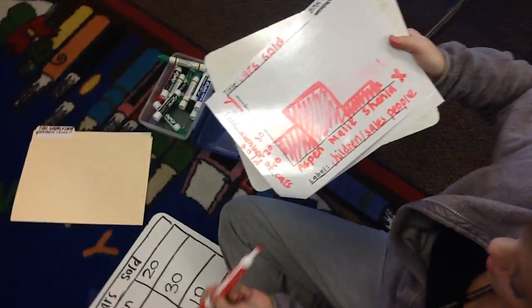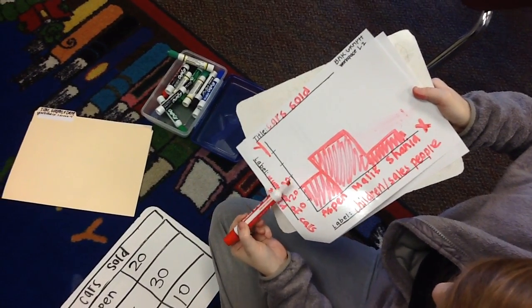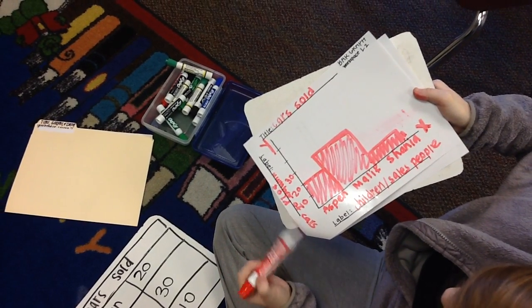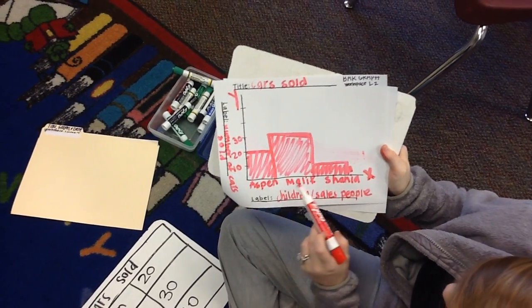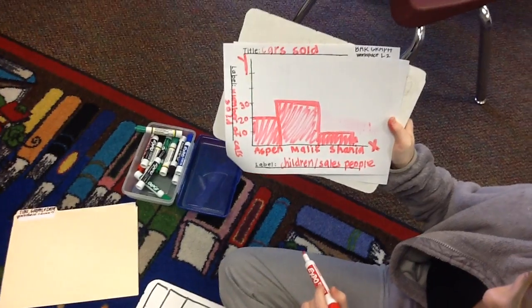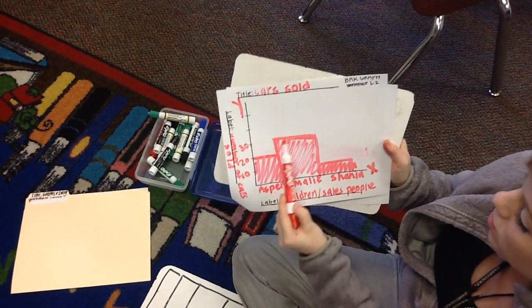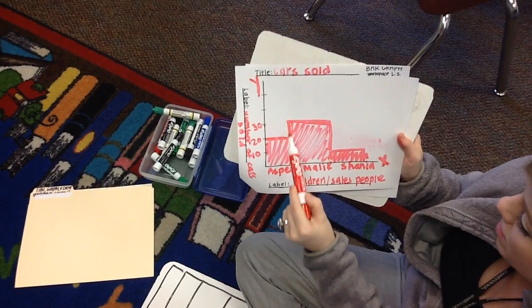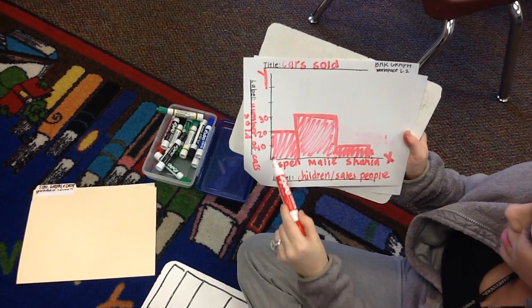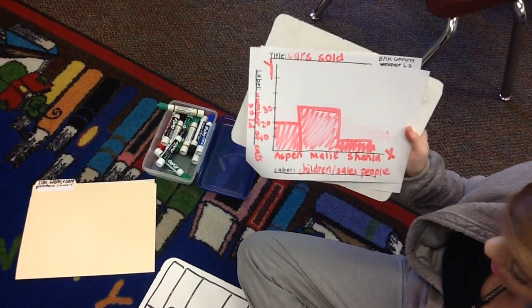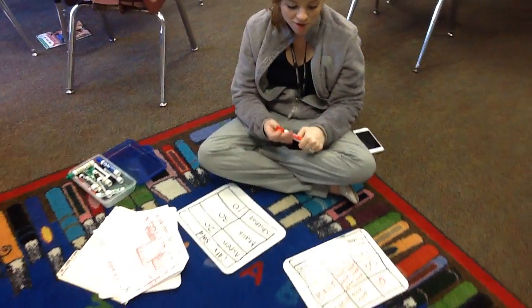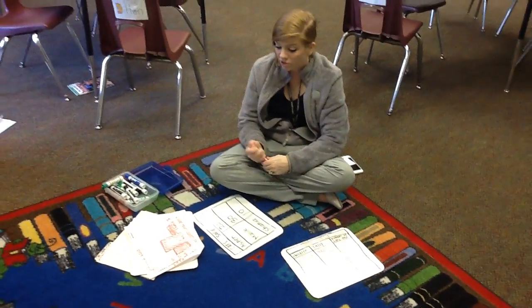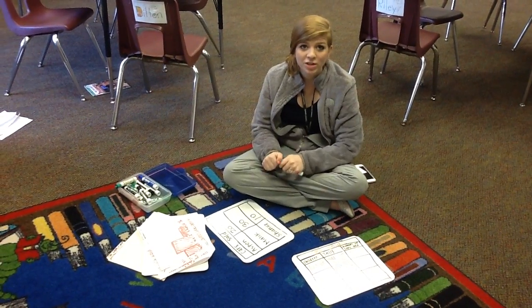You can see how I labeled everything. The title is Cars Sold. My label on this side, because this is where I put my numbers, is going to be the number of cars sold. And down here is going to be my salespeople, which were Aspen, Malik, and Shania. And here, again, you can see that Malik had sold the most cars by his bar on this graph, then Aspen, and then Shania. And y'all are going to have the same tools, a table. This is already going to be laid out for you, and so is the bar graph. So if you have any questions, let me know.